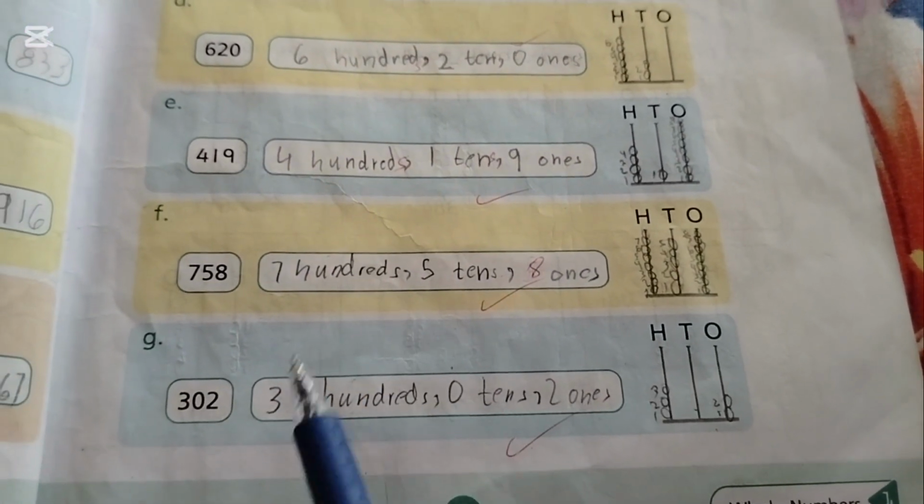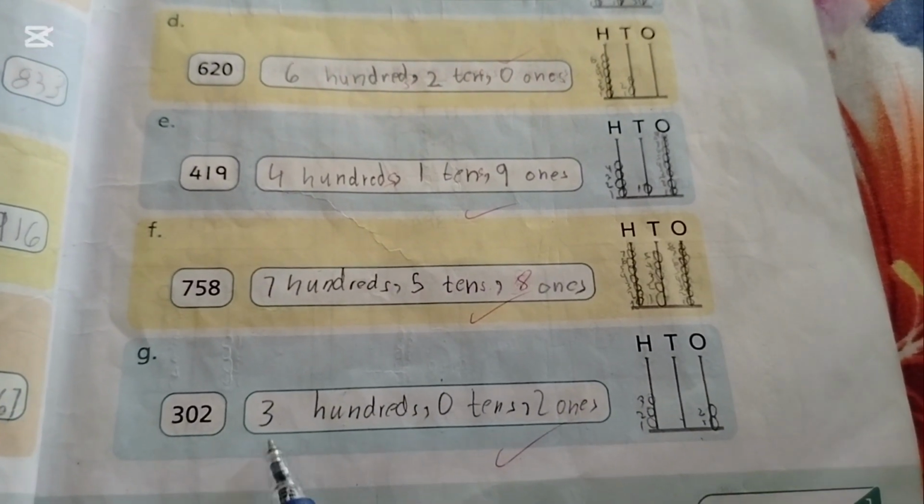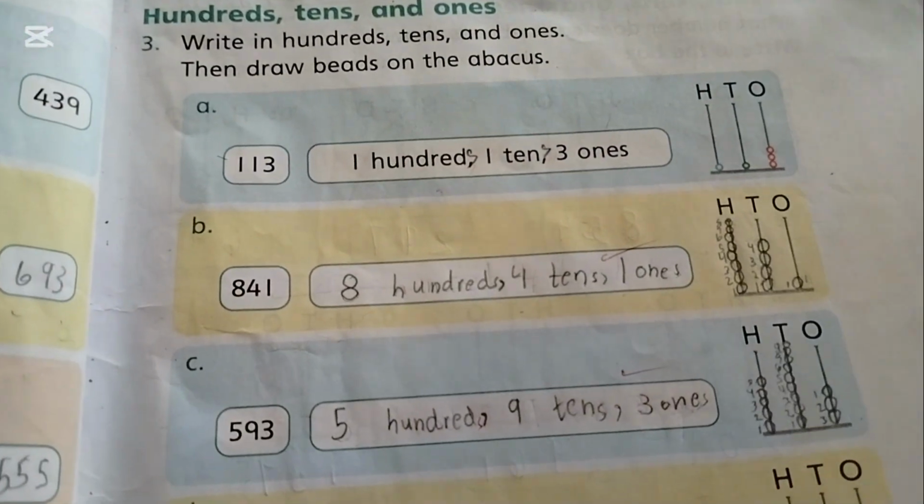Similarly we can write the F and G parts. 700, 5 tens and 8 ones, and draw on the abacus. And 300, 0 tens and 2 ones, and draw on the abacus like this one. So this page is now completed. Move on to the next page.